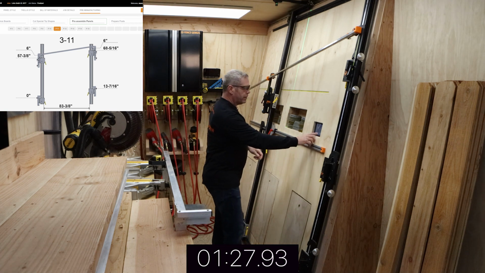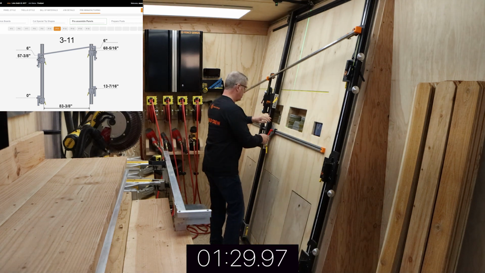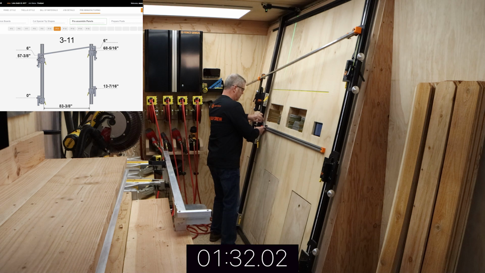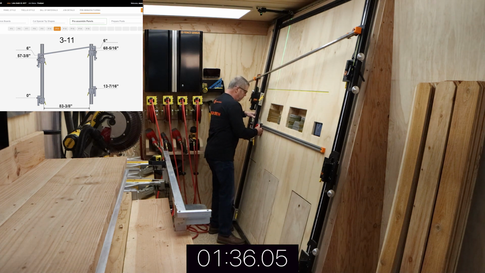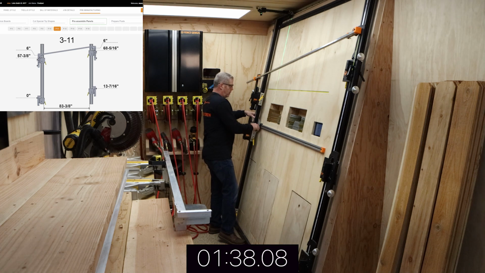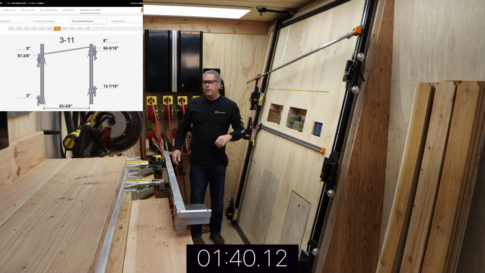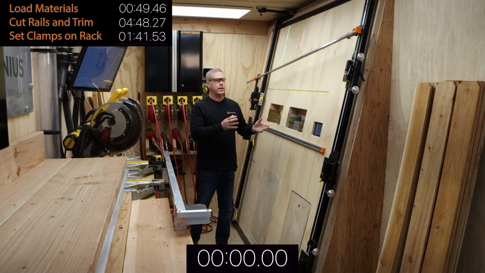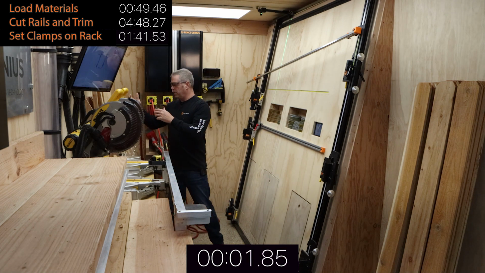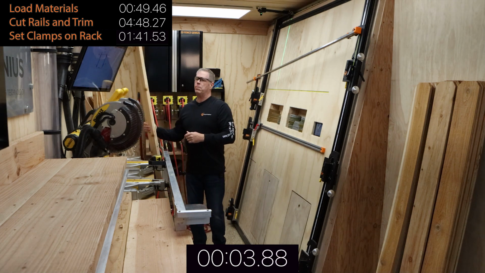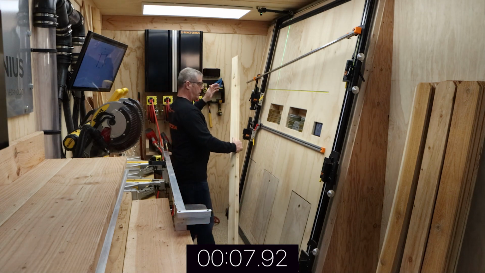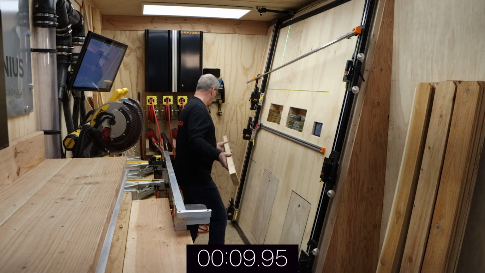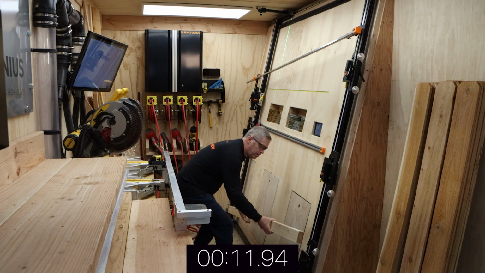And now we need to move it to 83 and 3/8. Okay, so we've set our settings for the clamps. Now we put in the rails. If you remember from the other videos, the label is always to the left and facing you when it's the rails. So this is the bottom.